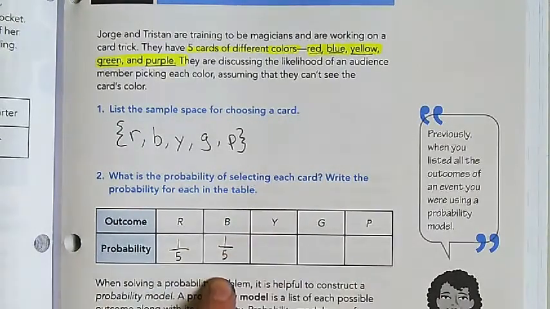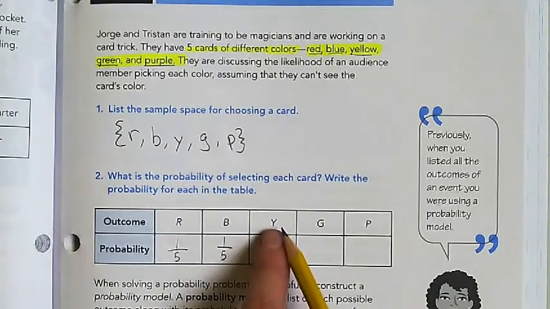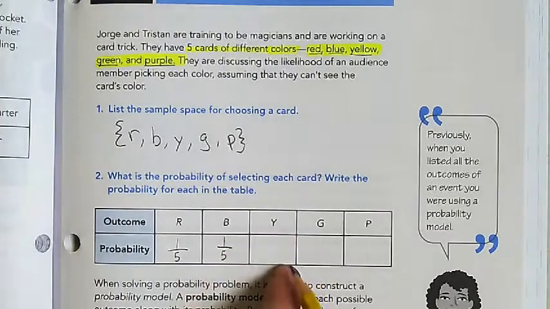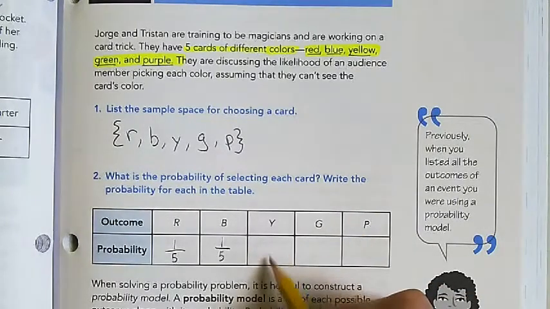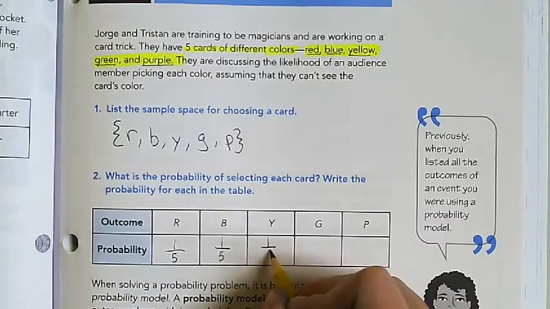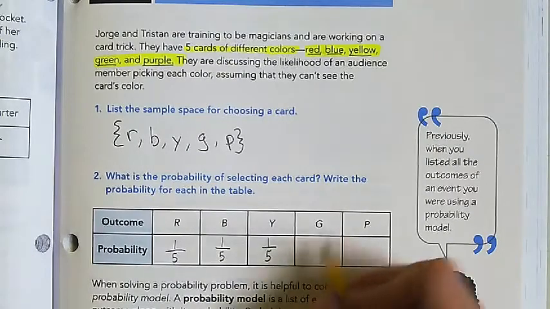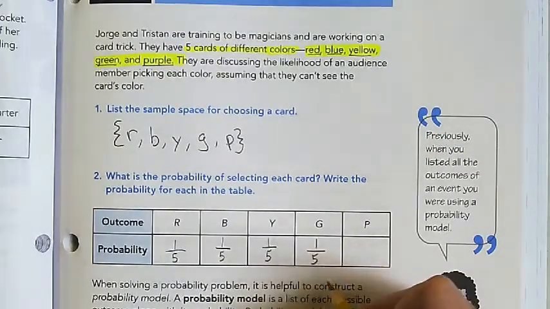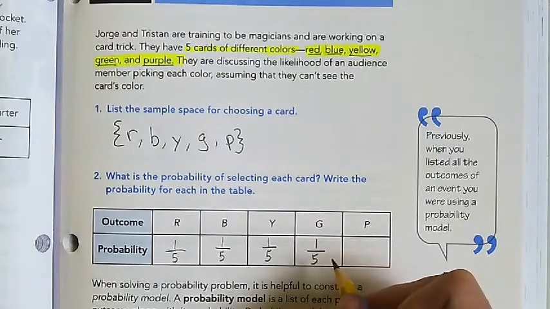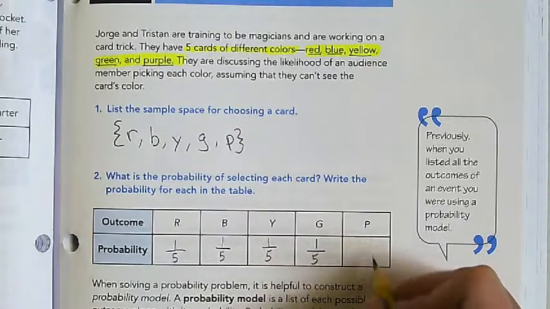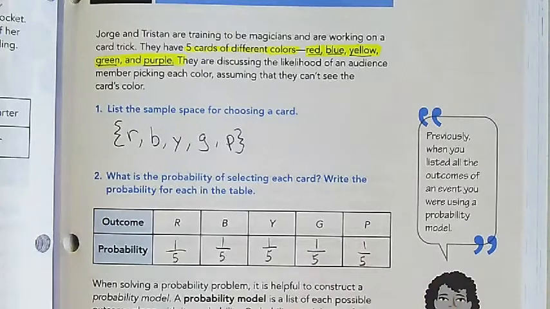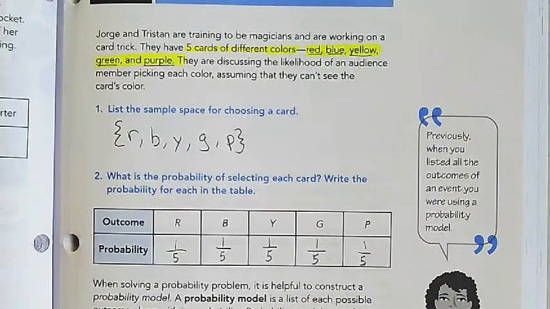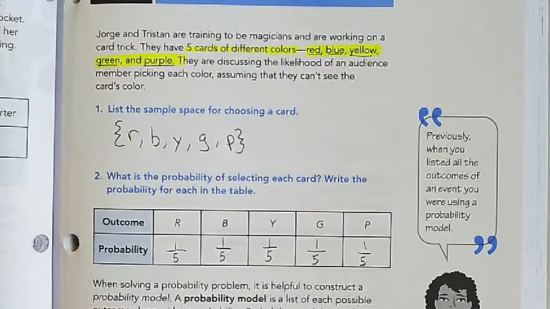You go ahead and fill in yellow, green, and purple. Ask yourself, how many yellow cards out of the total number of cards? Omar, what's the probability of getting yellow? 1 out of 5. Ariel? 1 out of 5, because there's one green card out of 5 total. Lonnie? What about purple? 1 out of 5. Great. Great job. So here's our probability for each color.